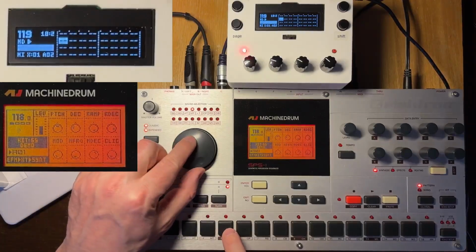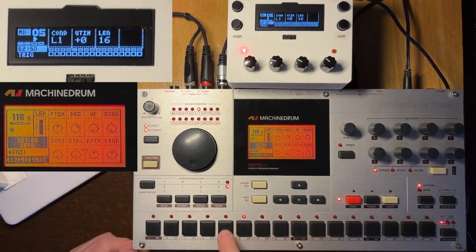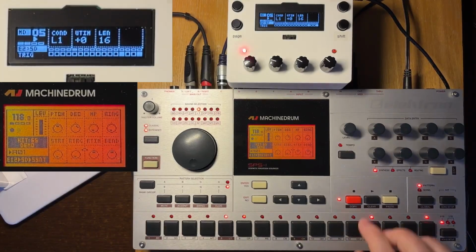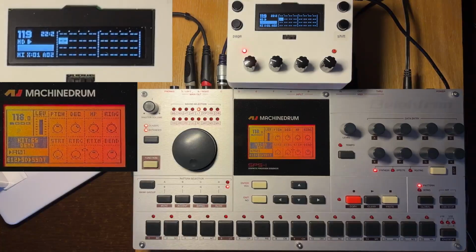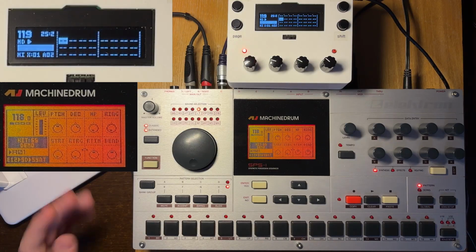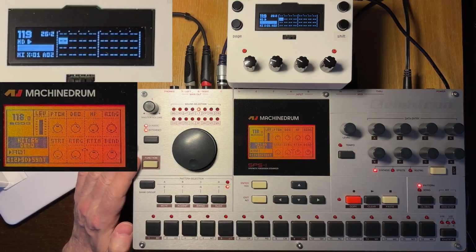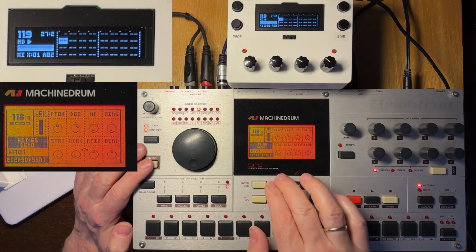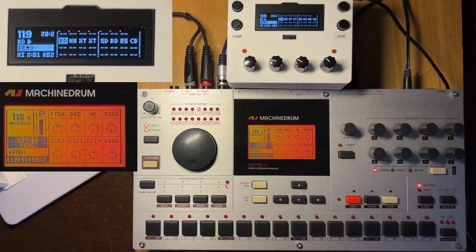Maybe I will go straight to snare drum. And then I will save the whole thing. So first of all, I will save it as a pattern. I will explain later on what's going on. So I will just press yes and then yes, okay?